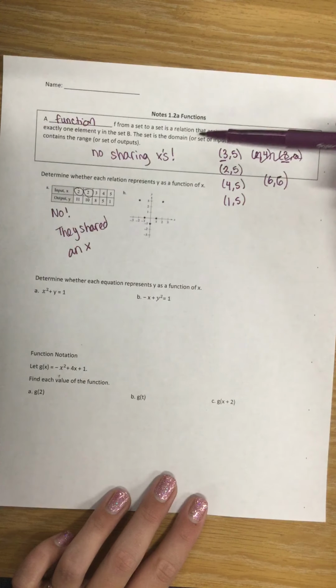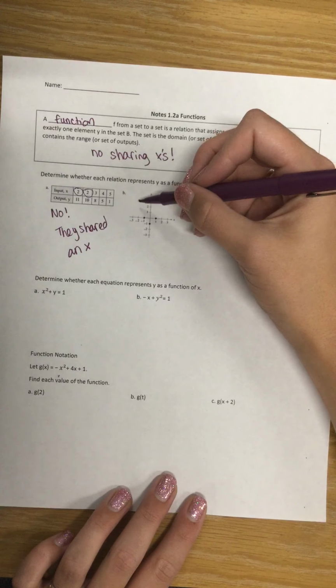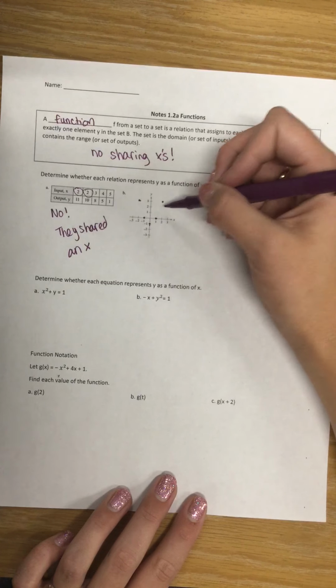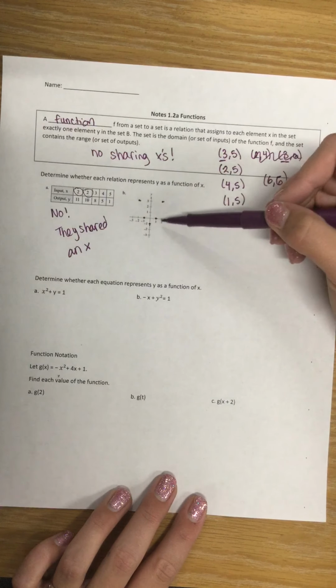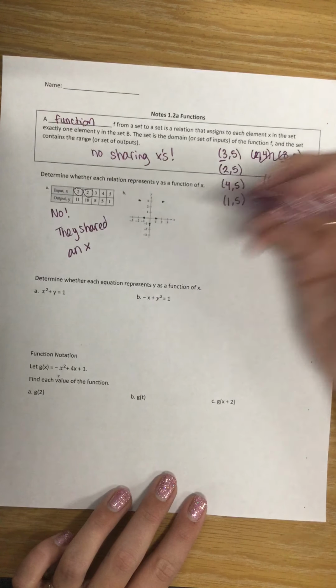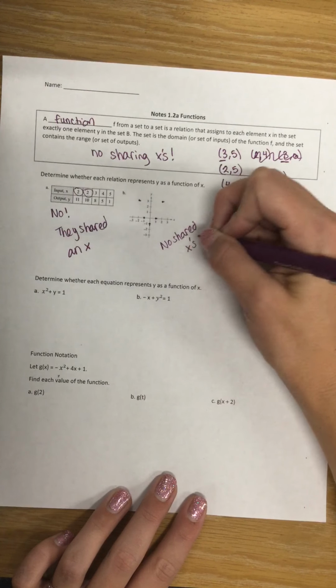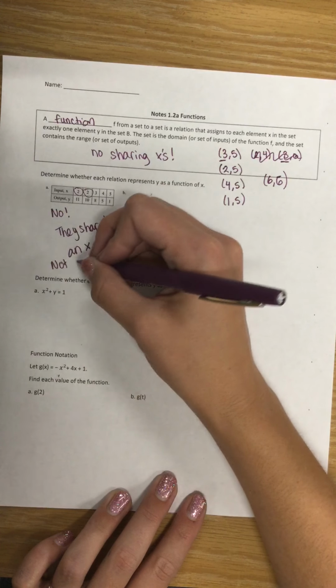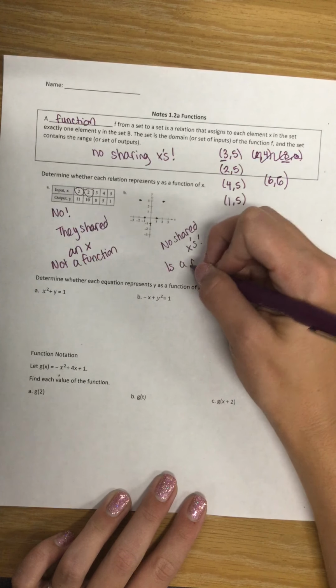There's not one output for every input. What about this function? Every x has its own y. It's okay that we have some y's repeated there. There's no shared x's, so this is good. So this is not a function, and this is a function.